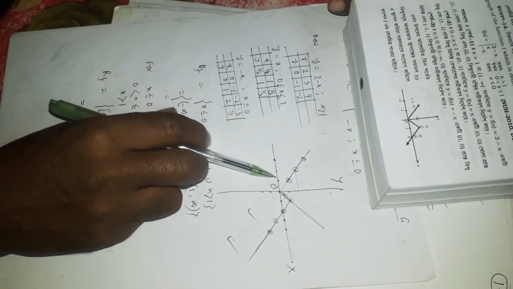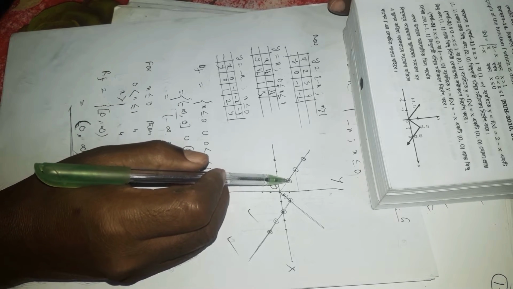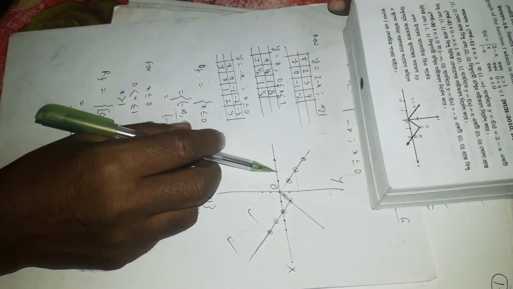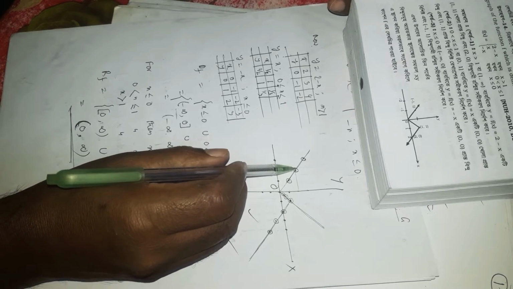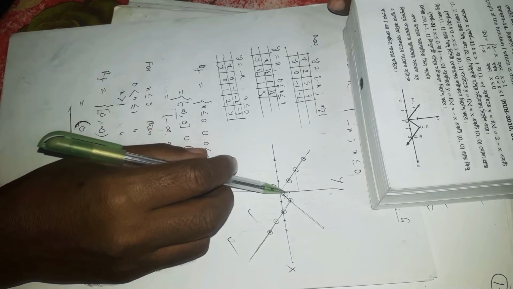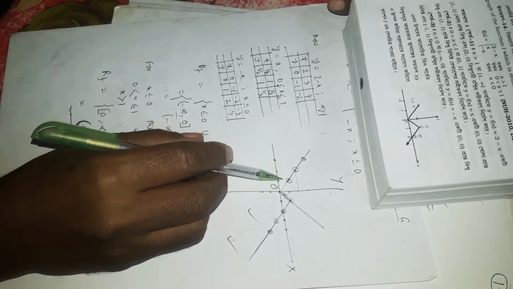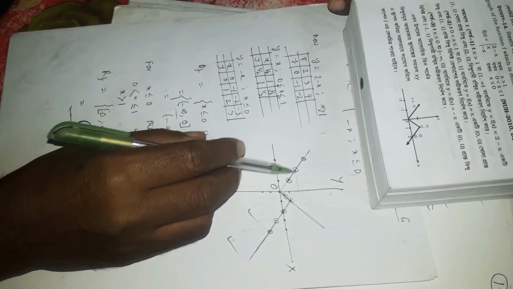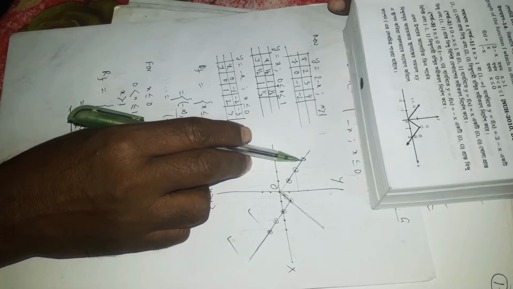So x equal to minus 1, y equal to 1, this is the point. We find this point. And x equal to minus 2, then y equal to 2, this is the point. We find this point. And x equal to minus 3, then y equal to 3, this is the point. Here it also indicates the first, second and third points, for minus 1, minus 2, minus 3. This is the line.